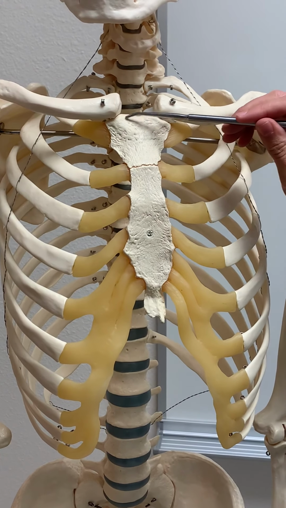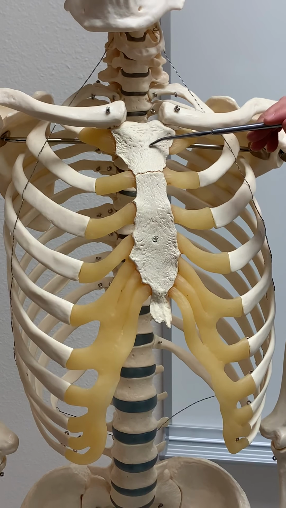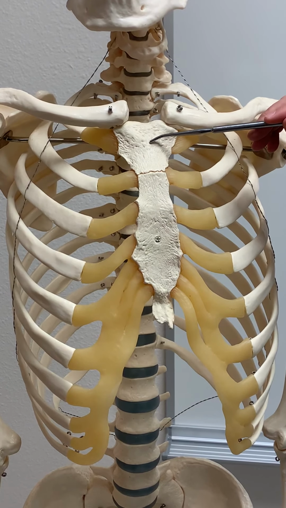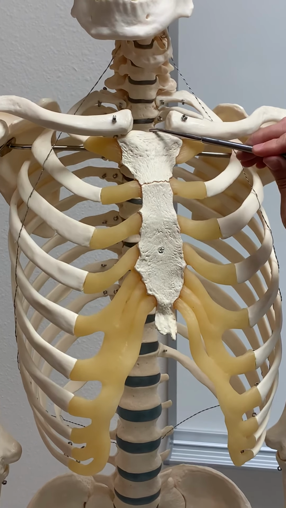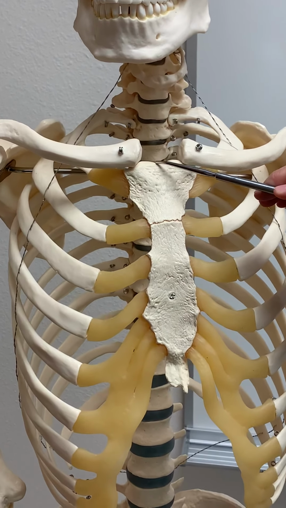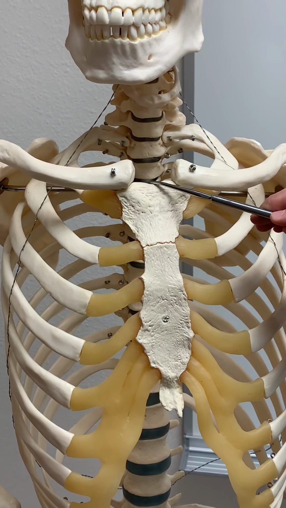Up here at the top, it kind of looks like the knot of a tie. This is called the manubrium. On the manubrium, you're going to have this little hook right in the center, and that is called the jugular notch. So right in the center of the manubrium is the jugular notch.